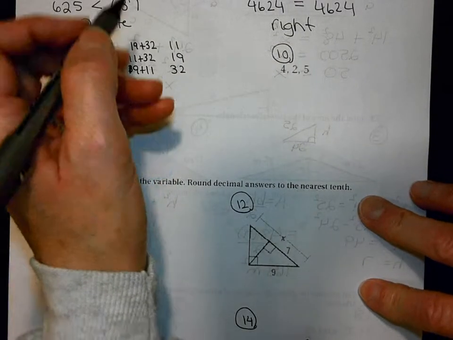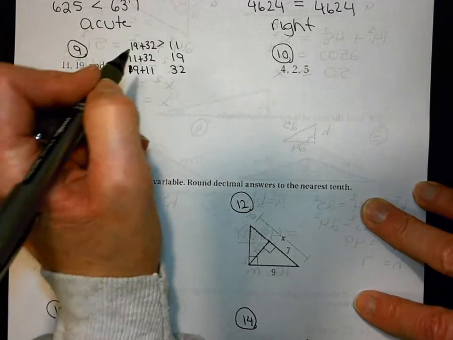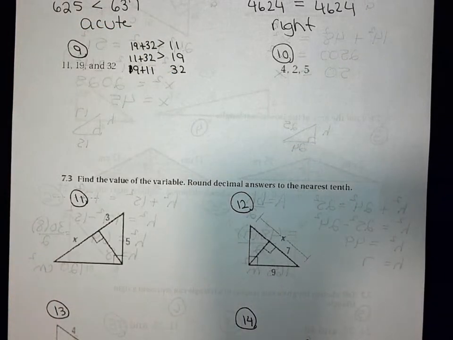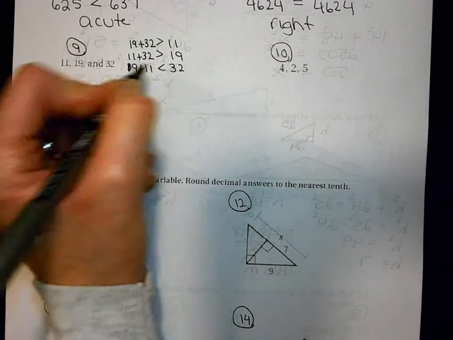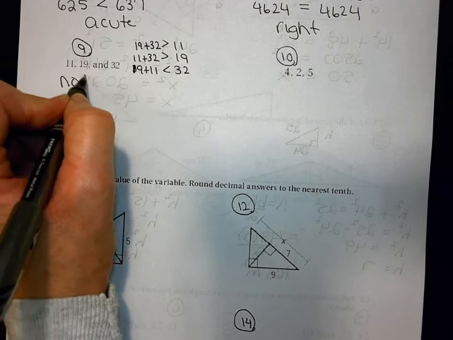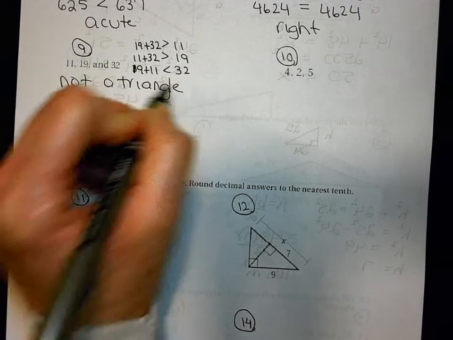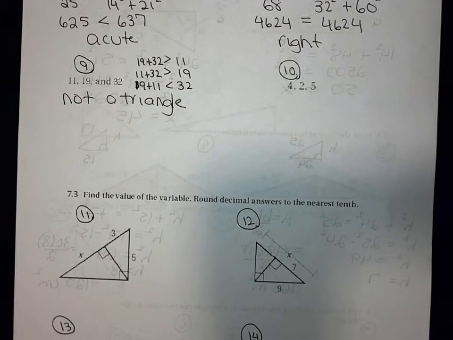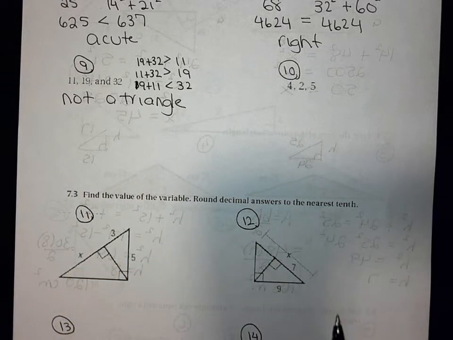Okay, so 19 and 32, 32 plus roughly 20 is bigger. 32 plus 11 is bigger, but if you get to the last one, 19 plus 11 is less than 30, so not a triangle, so you cannot decide if it is acute, right, or obtuse. Okay, so number 9, again, you proved that it's not a triangle, so you cannot decide on the acute, right, or obtuse.